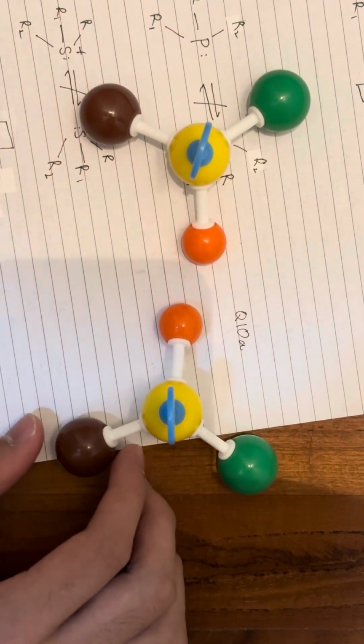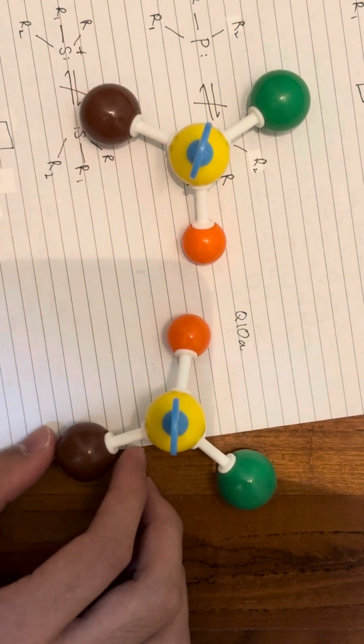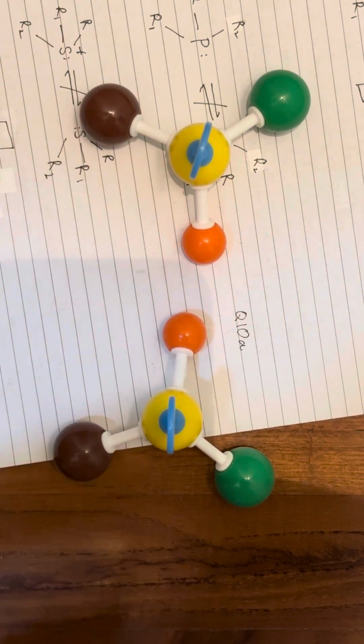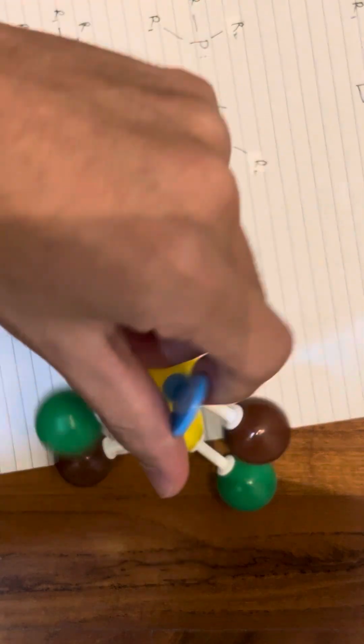And they also cannot convert between these 2 states because of the high inversion barrier, so it's very slow to convert. So you can isolate one of them at room temperature. So these are enantiomers, and you can't superimpose them. They are mirror images, but you can't superimpose them.